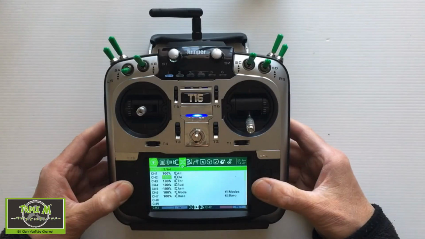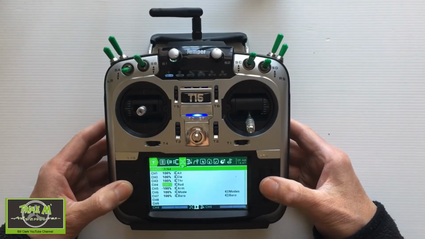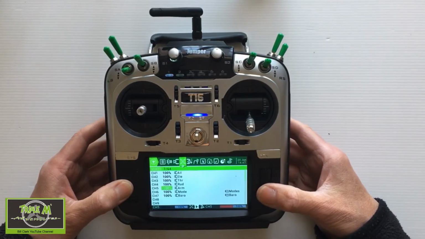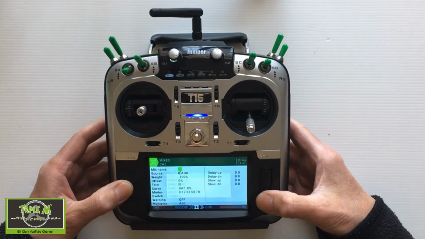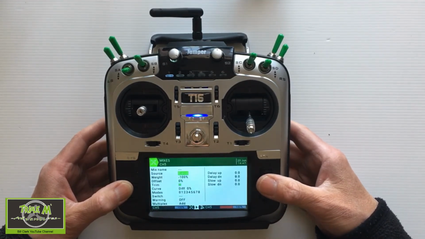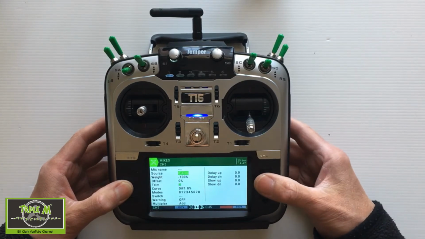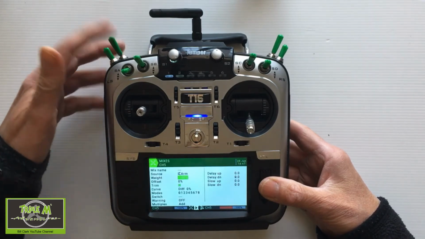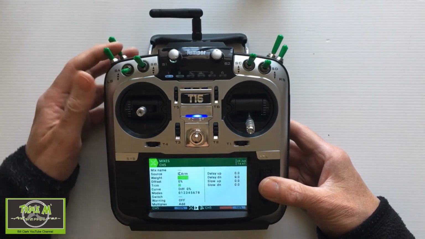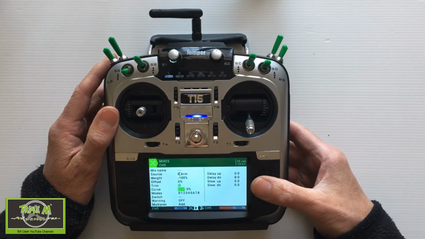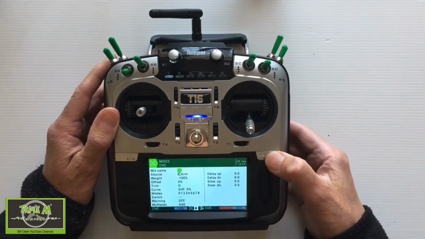Mixes. These will be your standard mixes, channel 1, 2, 3 and 4. Then you've got 5, which is armed. So let's take a quick look at that. I just put no mix name on it. The source is the input arm. In my case, I had to put minus 100% to get it to work the way I wanted it to, which is being armed forward. Offset 0, diff 0, nothing else needs to be put in there.